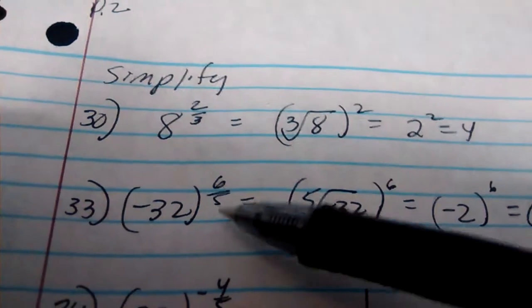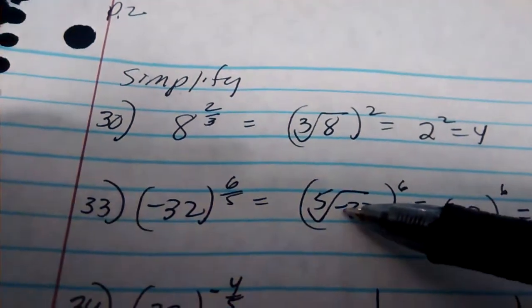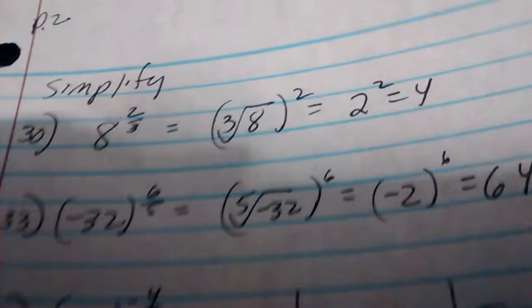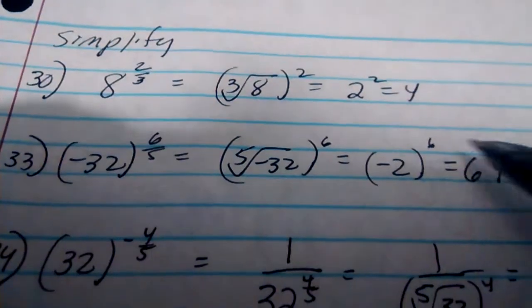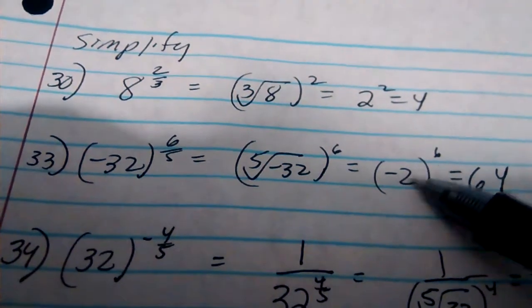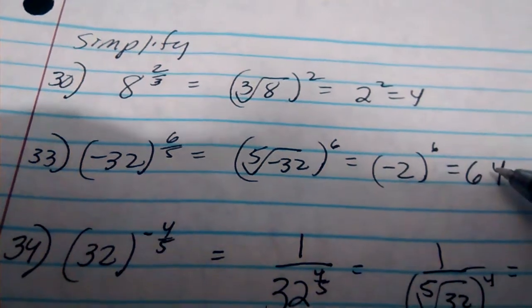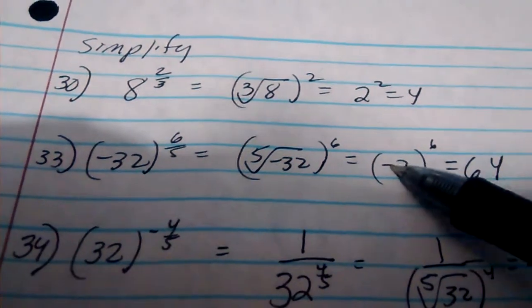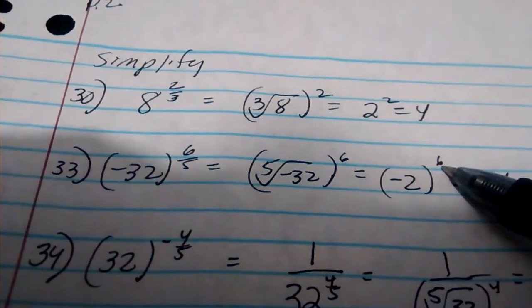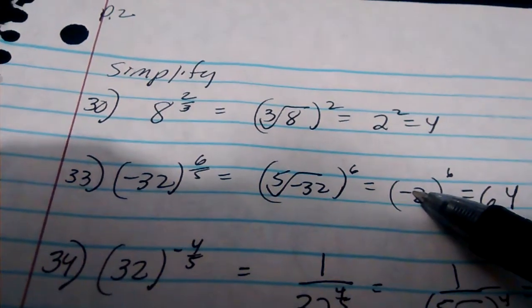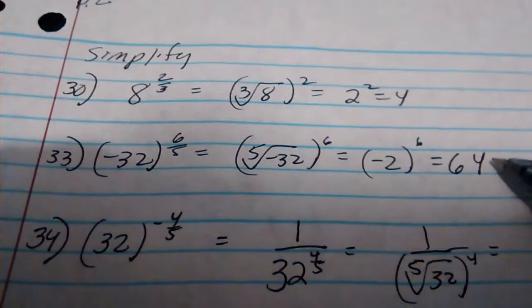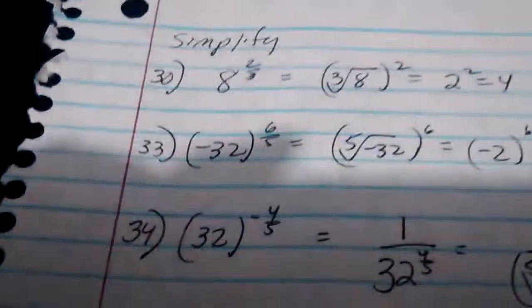This one, you would write the 5th root of negative 32 raised to the 6th power, because the 5th root of negative 32 is negative 2, and then you raise it to the 6th power, and because it's an even exponent and the quantity is negative, it ends up being a positive answer.